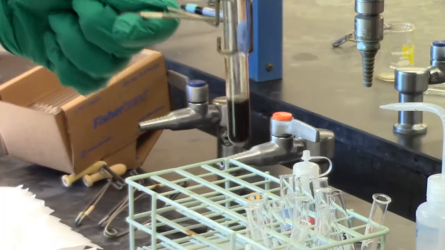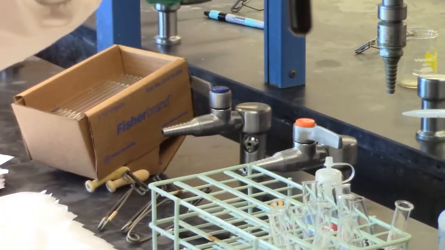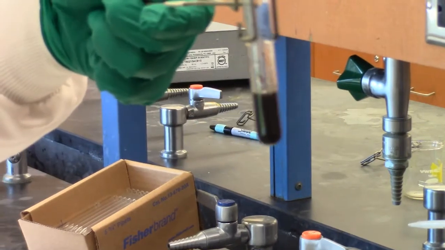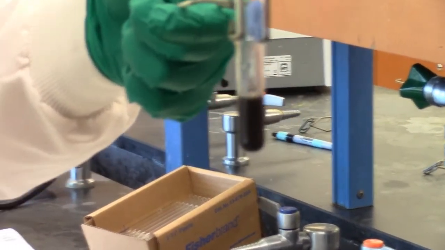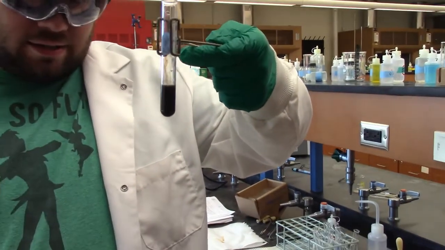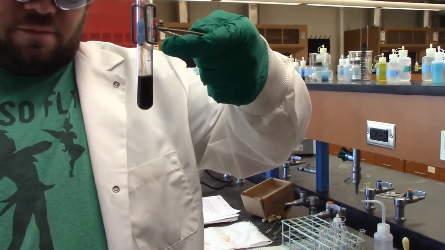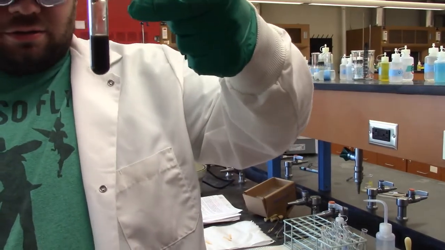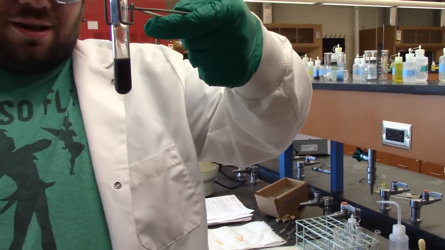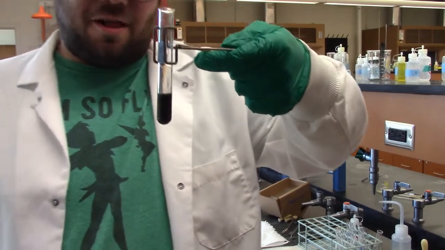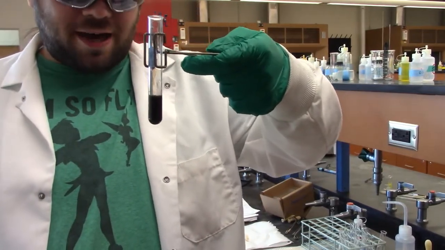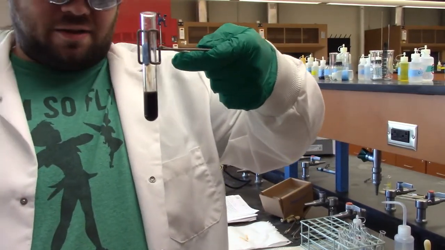All right. So I just took this out of the hot bath. I'm holding it in my little test tube holders because it's hot. I don't want to hold it with my bare hands. And we got that icky black color. So when we heated it, it started to do some stuff, and we got a nice black color. Those are all our sulfides that should have precipitated out of solution.